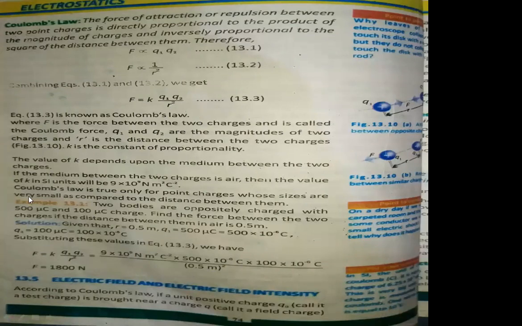What is K? K is the constant of proportionality. The value of K depends on the medium between the two point charges. If the medium is air, or if they are placed in a vacuum, the medium will be different. So the value of K depends upon the medium between the two point charges.